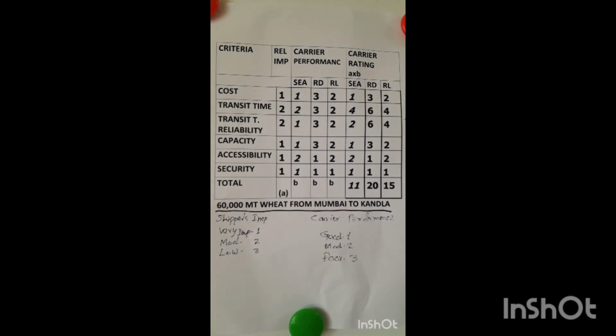Security, cargo can go under theft. Pilferage, theft can happen. Wheat, if it is coal or scrap or some other item like minerals, then there is not much problem. But in case of wheat, theft can take place. So for him, security is also having weightage of 1. Very important. So he assigns the relative importance for all the 6 criteria.